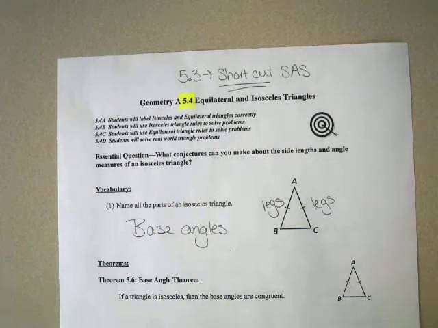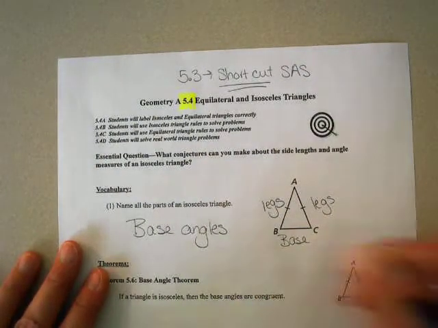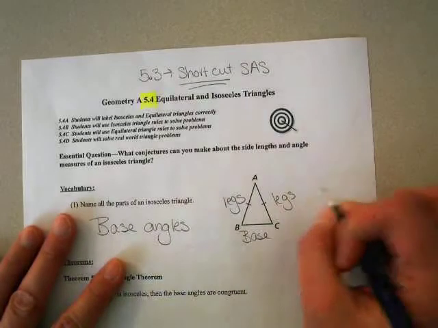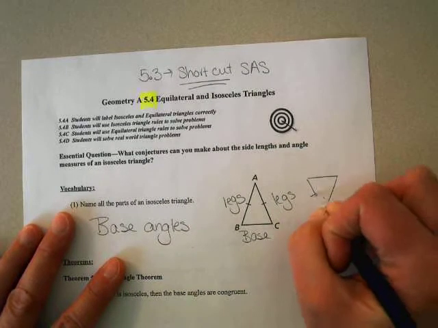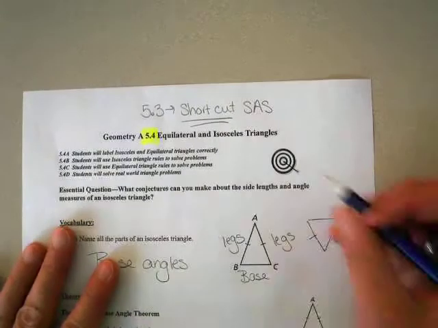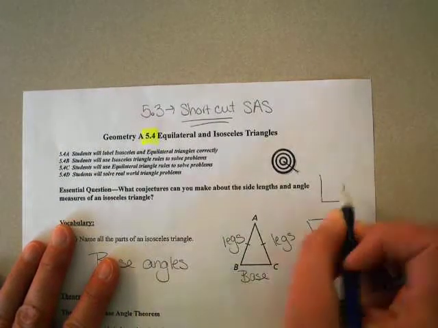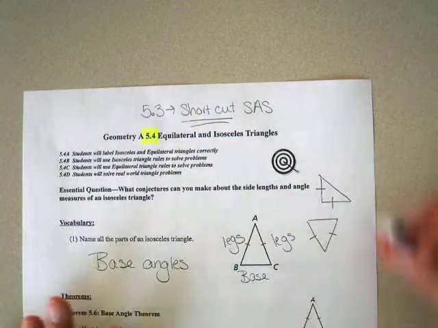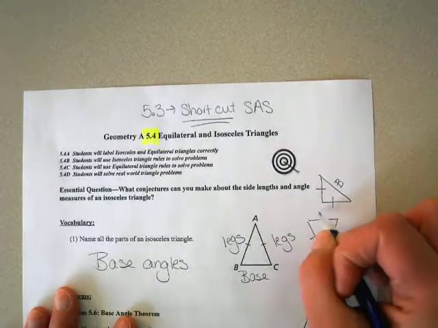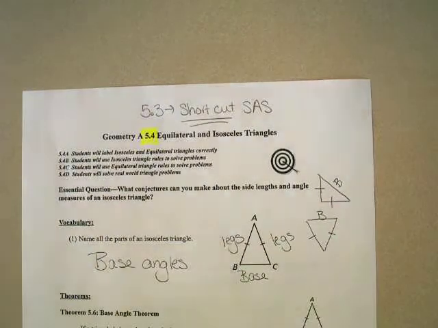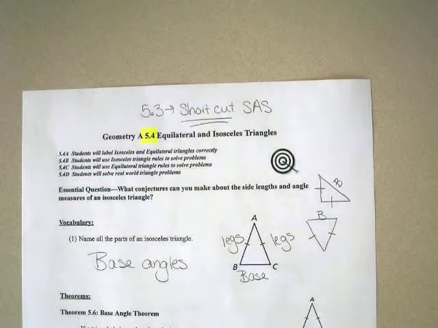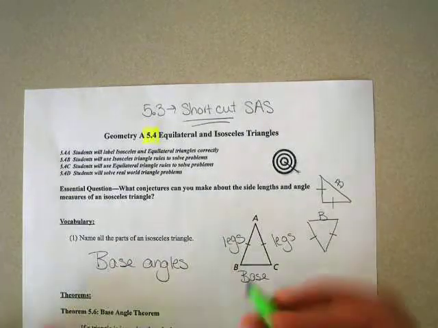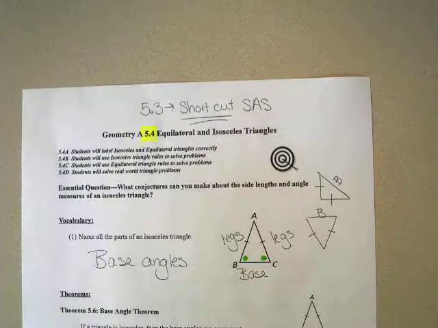The non-equal side is called the base. Just be careful, because sometimes I'll get kids who think the base means bottom, but what if your isosceles triangle was drawn upside down? Like what if it was drawn like this? Or what if the isosceles triangle is a right isosceles? Then this would be your base, this would be your base. So base doesn't necessarily mean bottom, okay? It's just the non-equal side. Then it makes sense where this goes. The base angles are the angles that form or touch the base.